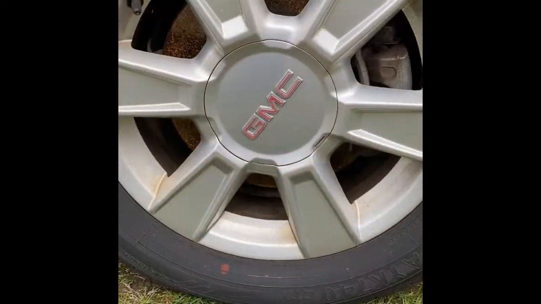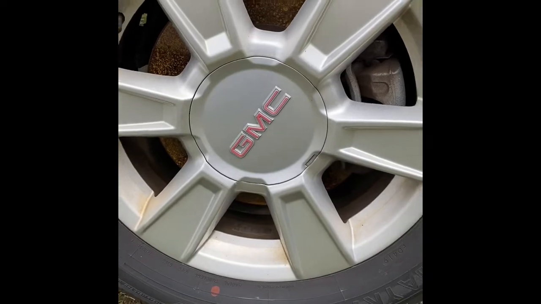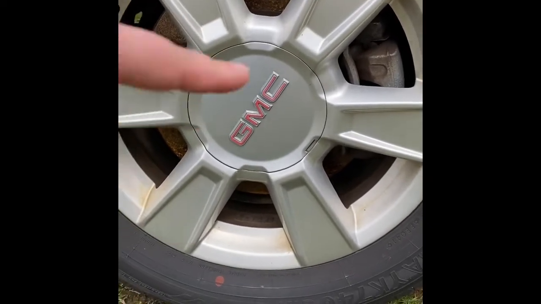This tire is another type of balance. Notice how all these spokes come down into the middle of the tire.